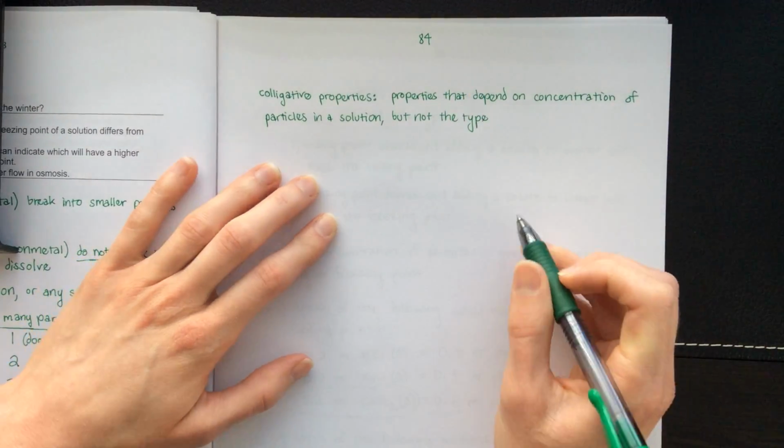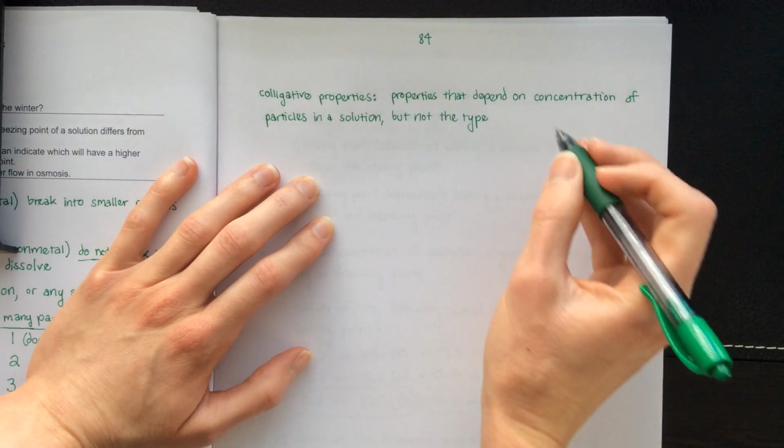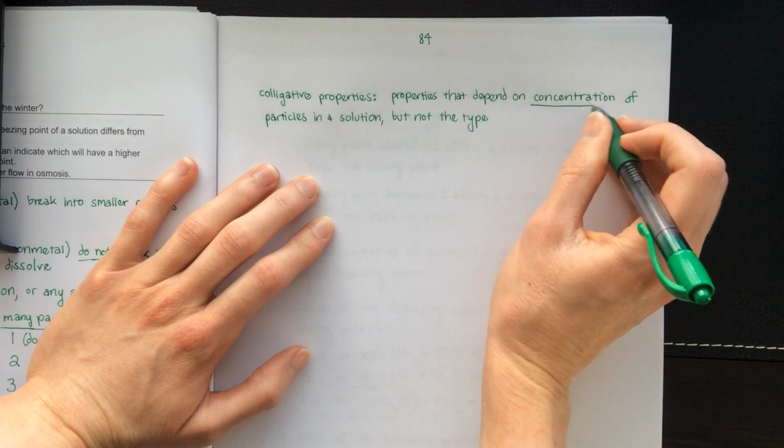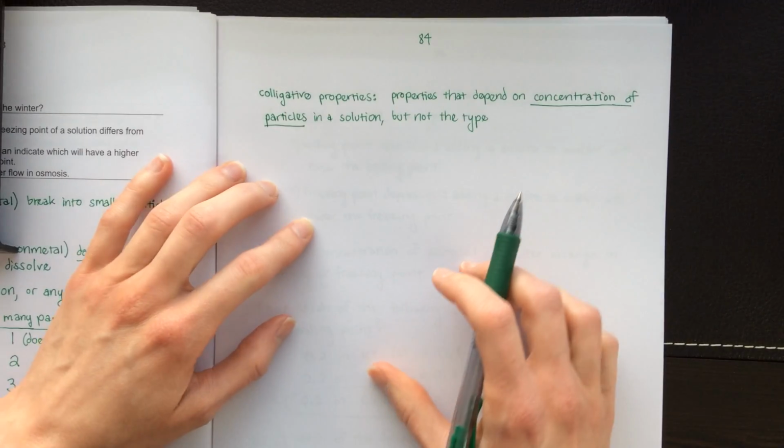Okay, so that probably seems a little bit vague and confusing, but it'll make more sense in a second. You need to remember, though, that it depends on the concentration of particles. That's the definition of colligative properties.